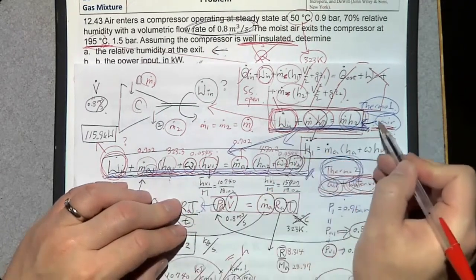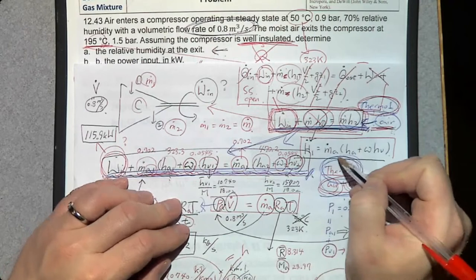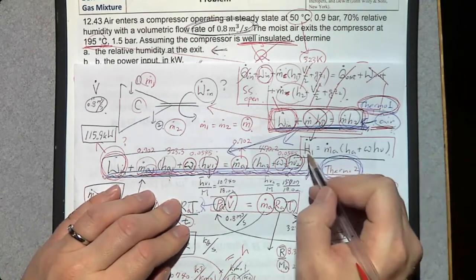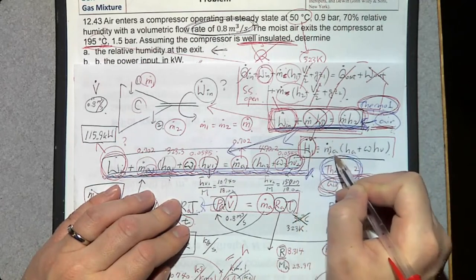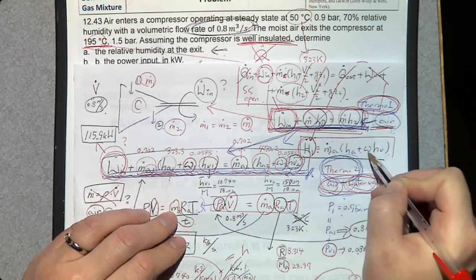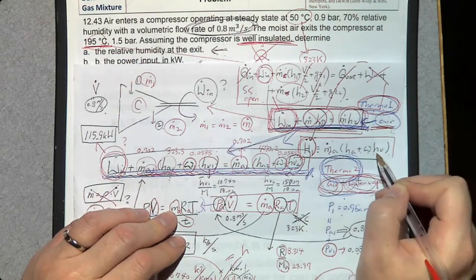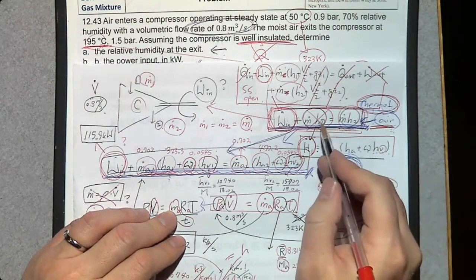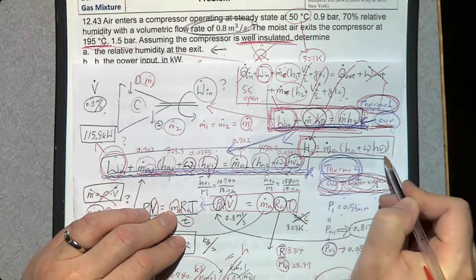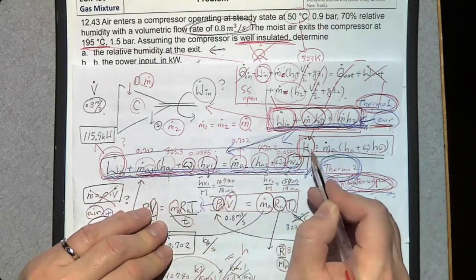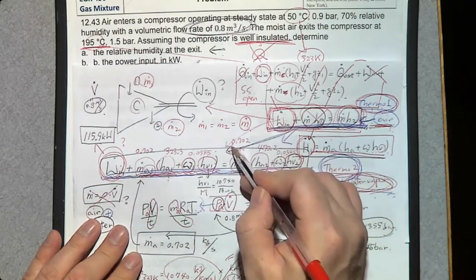This is what we learned in Thermodynamics 1. In Thermodynamics 2, we use air as moist air, which means that the rate of enthalpy H dot can be determined by m dot of A times HA plus omega, the humidity ratio, times the specific enthalpy of water vapor. So instead of H for the inlet and H for the exit, we use this one for the inlet and this one for the exit. So we converted this equation down to this one.